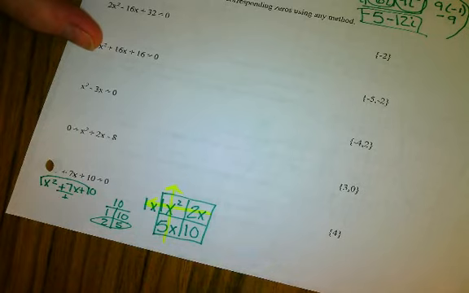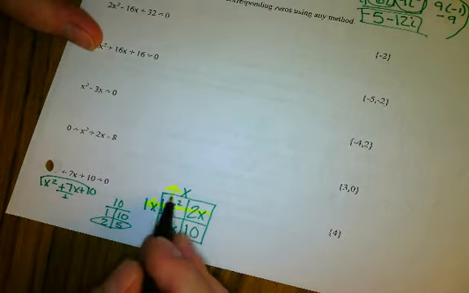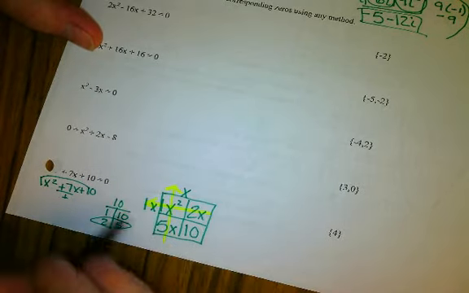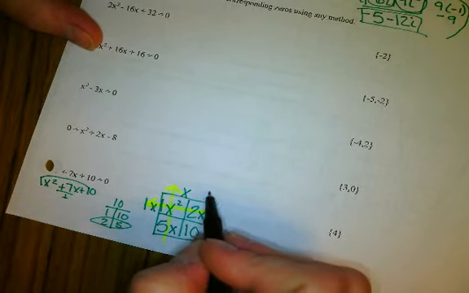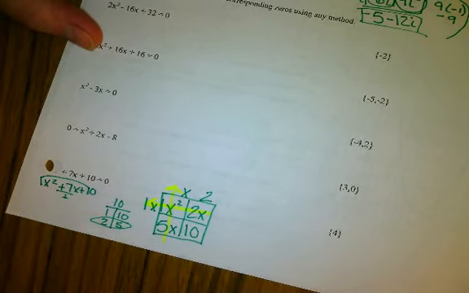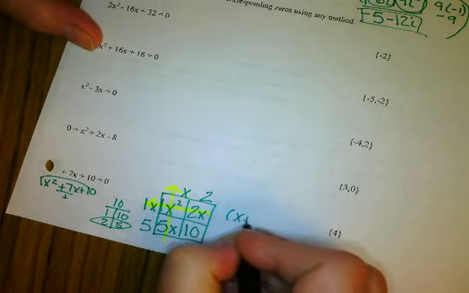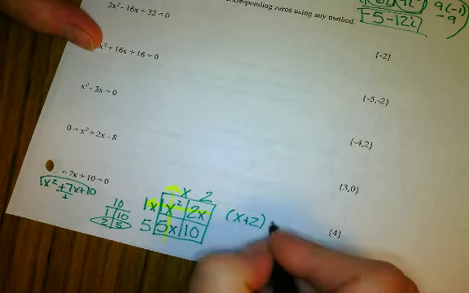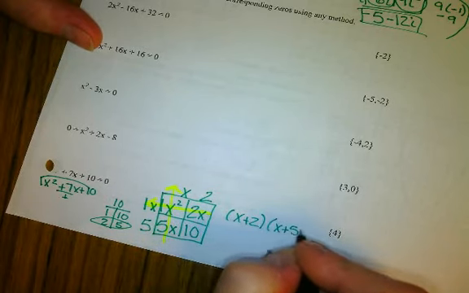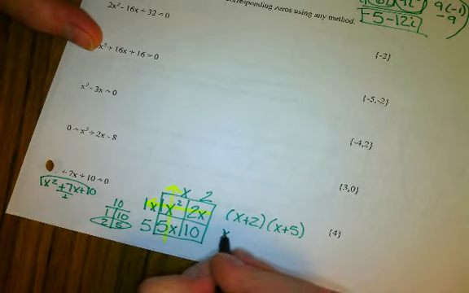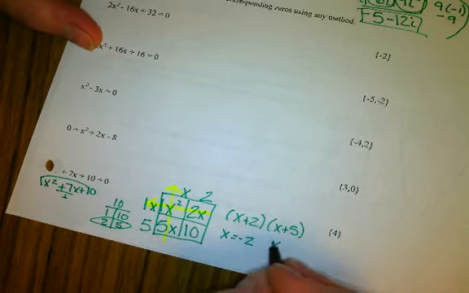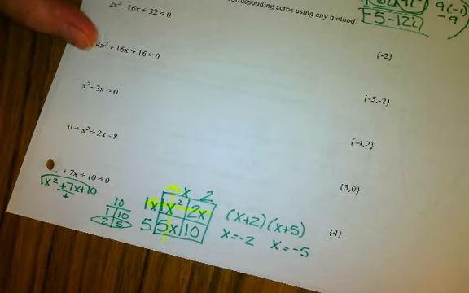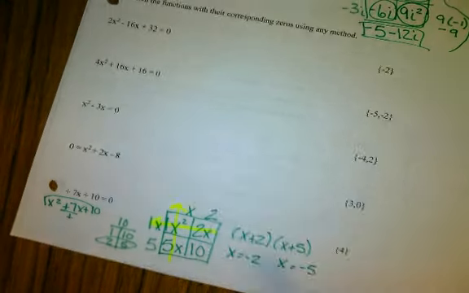Okay, so x times what will give me x squared? Another x, because you'll always have x's here. All right, 1x times what will give me 2x? That's 2. And again, x times what will give me 5x? That will give me 5. So my factors are x plus 2 and x plus 5. And then remember, your solutions are just the opposite. So x equals -2 and x equals -5. Okay? So that should give you enough information.